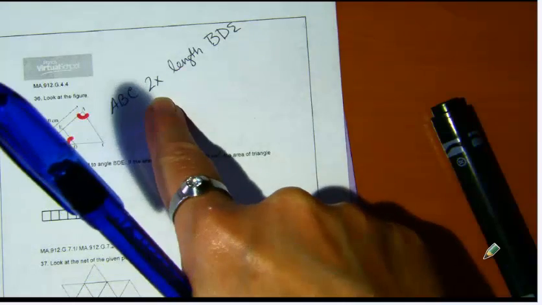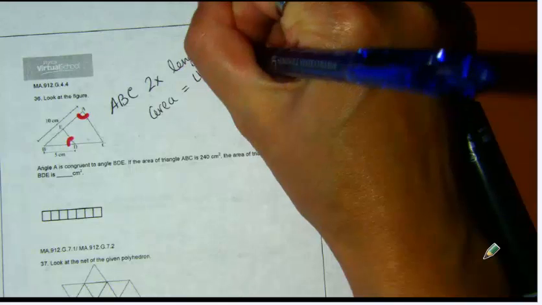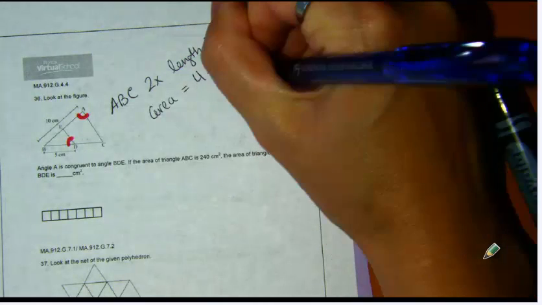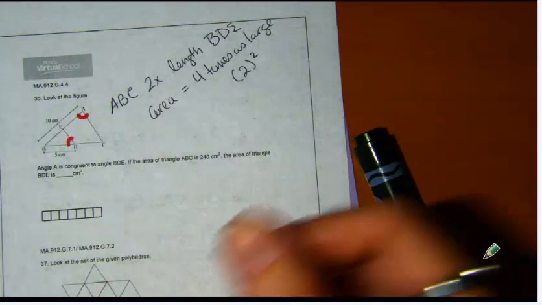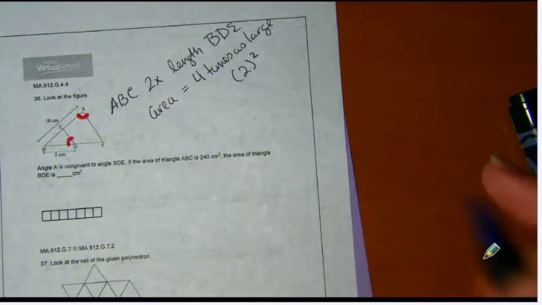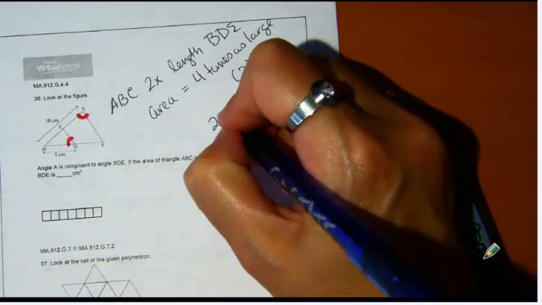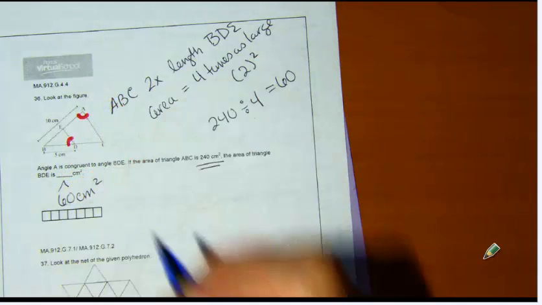The triangle is twice as long, which means the area is 4 times as large, because I did 2 squared to get the 4 times as large. So to find the area of the smaller triangle, I take the area of the large triangle and divide it by 4. So BDE would be 60 centimeters squared.